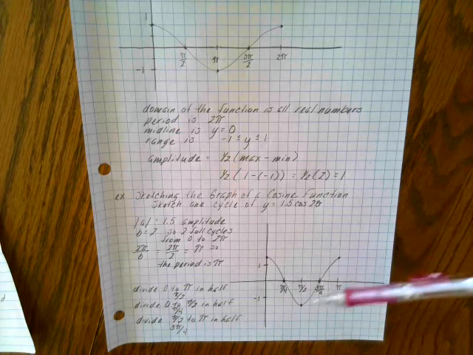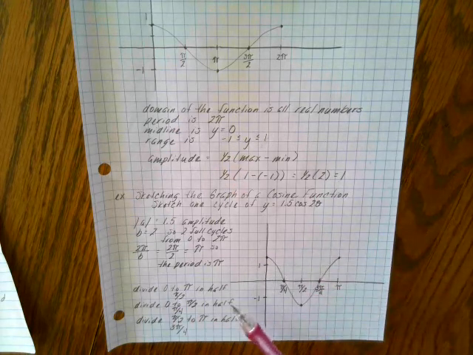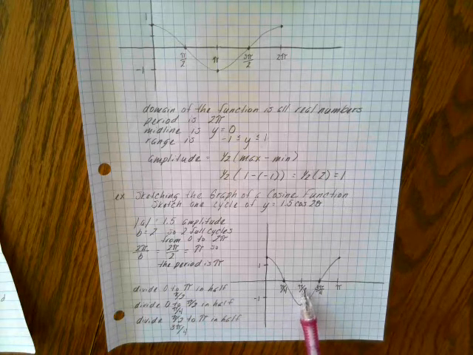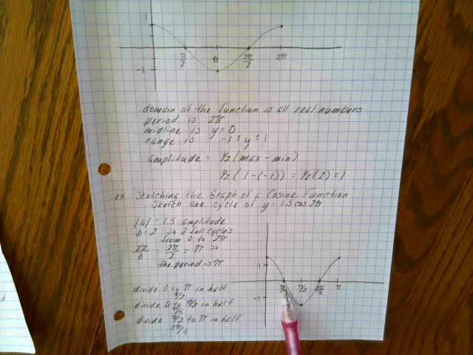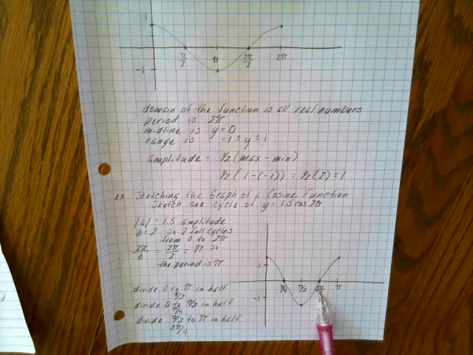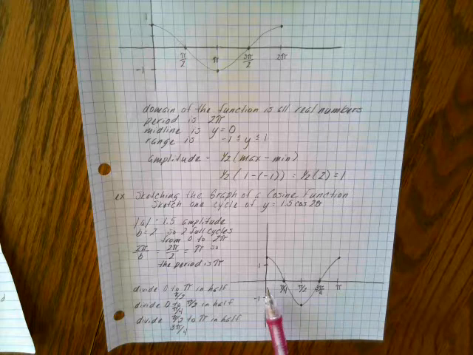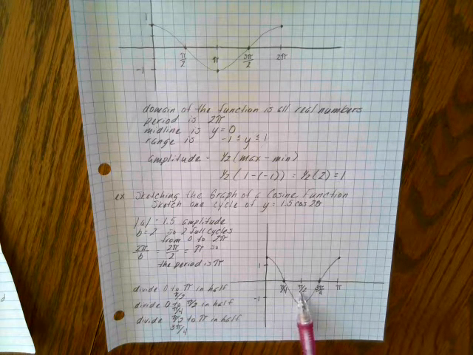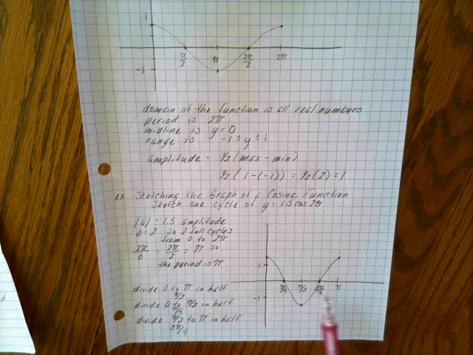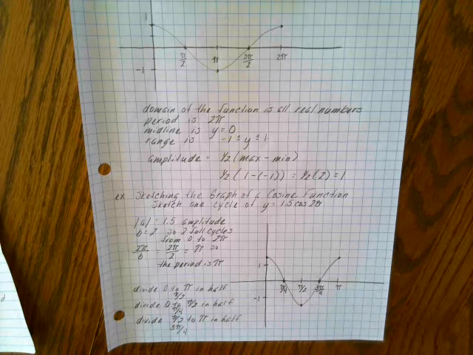To find my points, just like last time, I'm going to divide 0 and pi in half. That's going to give me pi over 2. I'm going to divide 0 to pi over 2 in half, which gives me pi over 4. And I'm going to divide pi over 2 to pi in half, which gives me 3 pi over 4. If it helps you to put everything in common denominators, that's 0, pi over 4, 2 pi over 4, 3 pi over 4, and 4 pi over 4. So you can see how it's 5 equally divided numbers to give me those pieces.